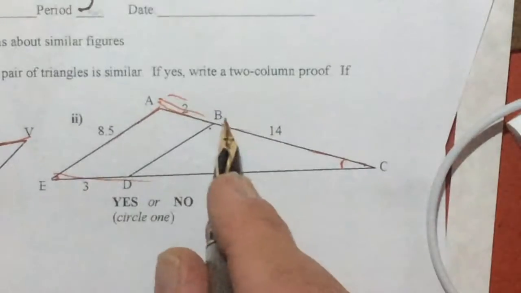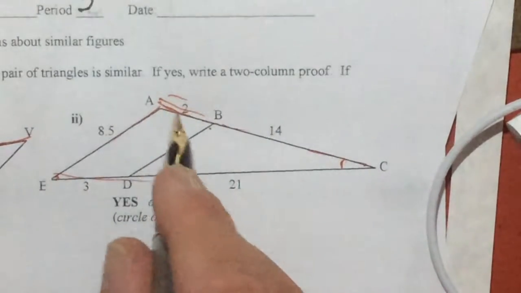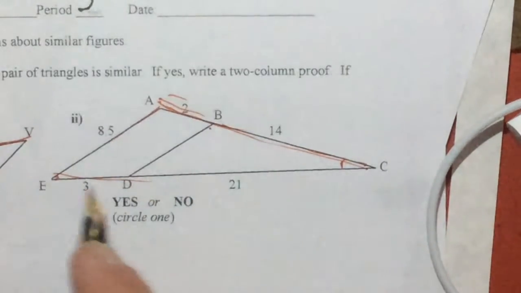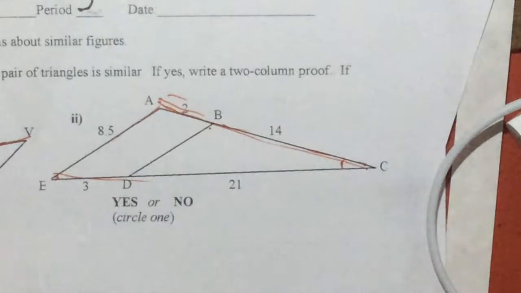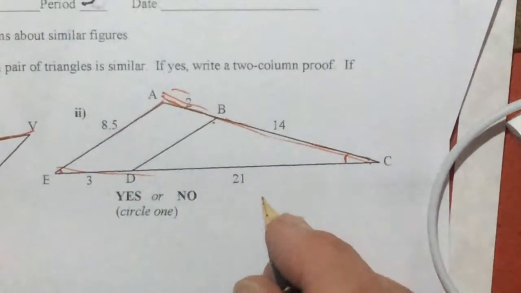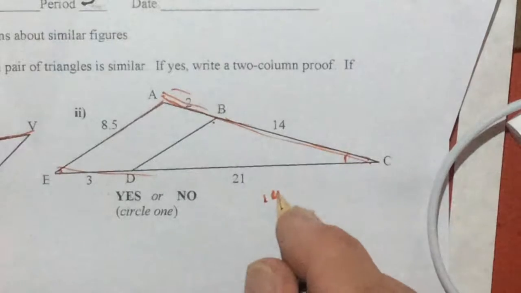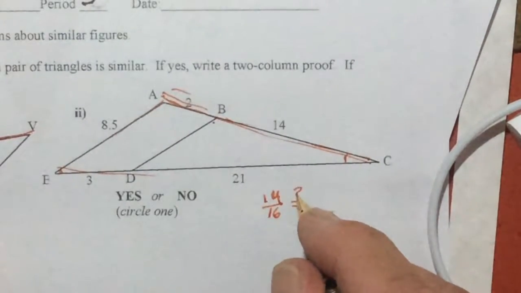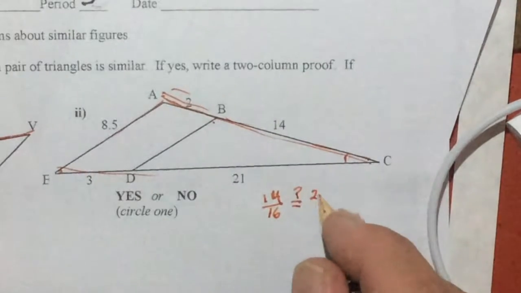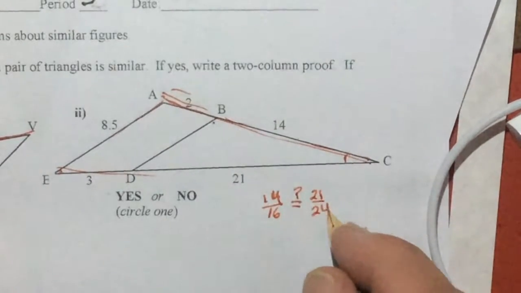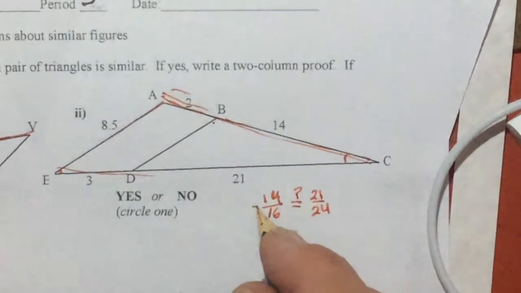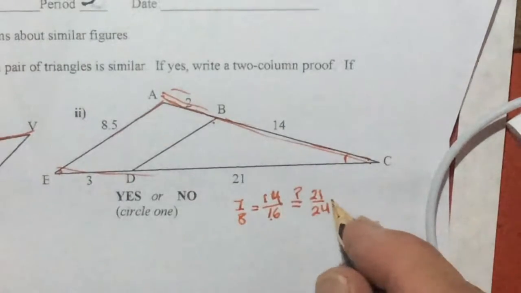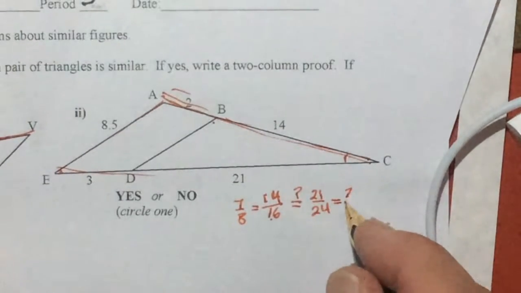If the ratio of 14 to 16 is congruent to the ratio of 21 to 24, well, let's just see if it is. 14 is to 16, and then the question is, is that the same as 21 to 24? Well, we can reduce this to 7 over 8, dividing top and bottom by 2. And we can divide top and bottom of this by 3. Yeah, 7 over 8.